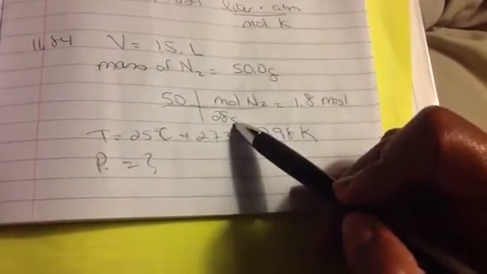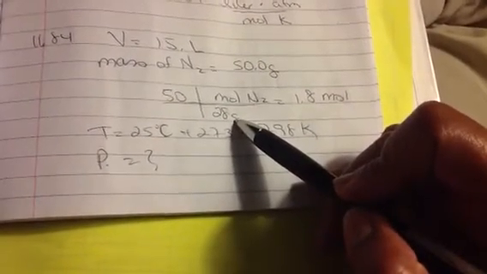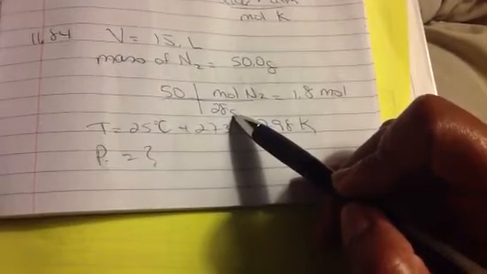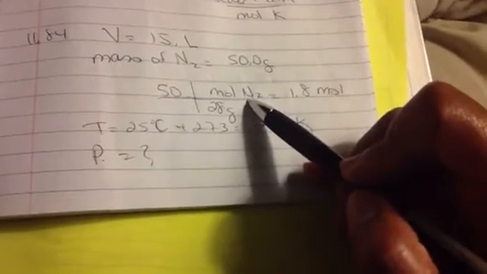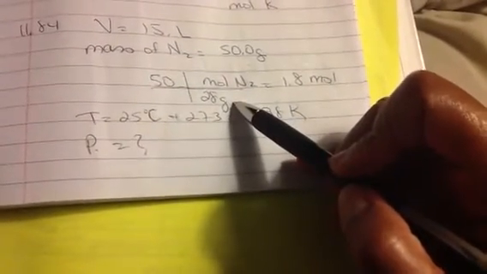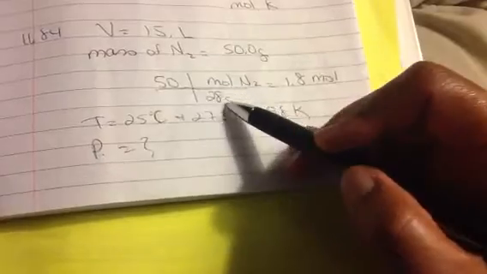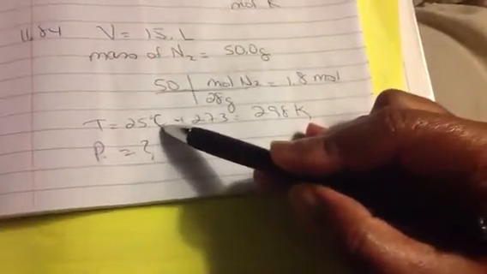And the molar mass of nitrogen would be 28. That comes from the periodic table: 14 for the mass of nitrogen times 2 is 28. That gives me 1.8 moles when I divide 50 by 28. The temperature is 25 degrees plus 273, which is 298.